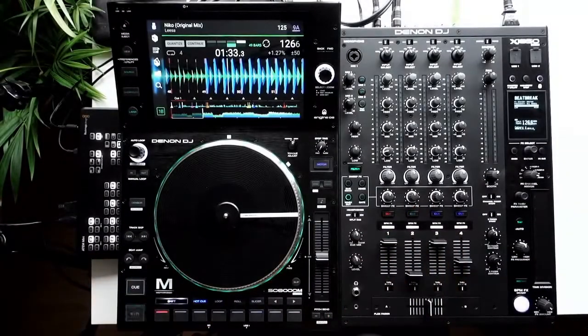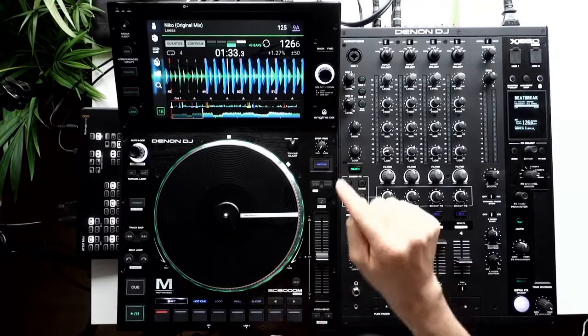So that's a quick look at the brand new SC6000 series in addition to what's new with Engine OS.